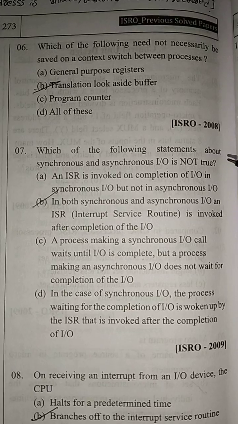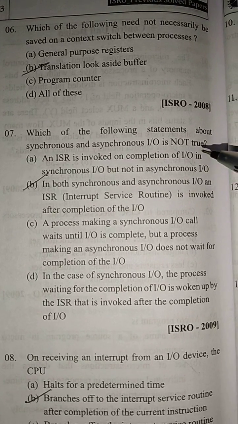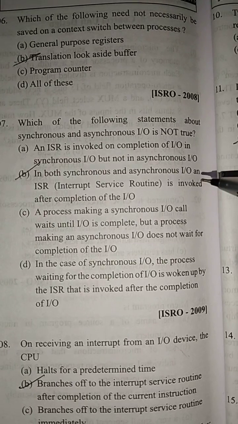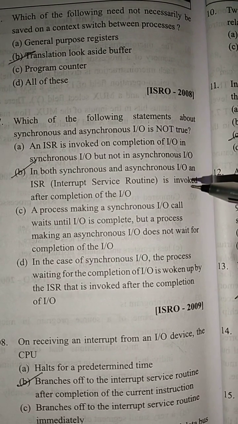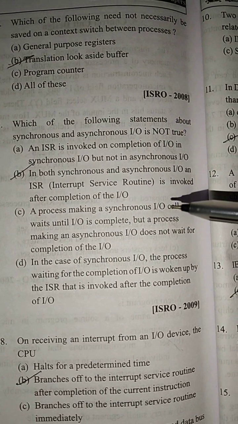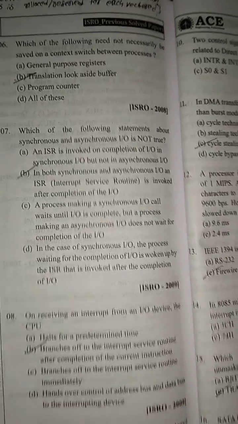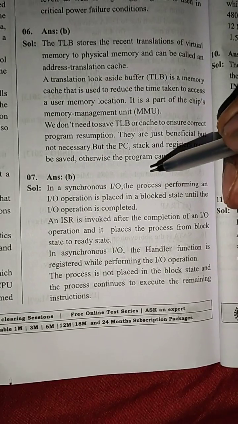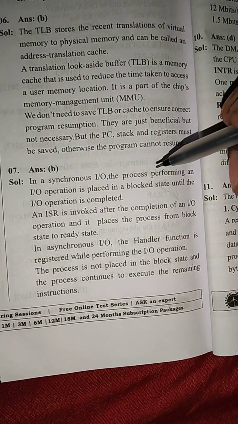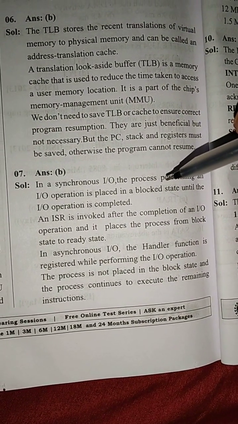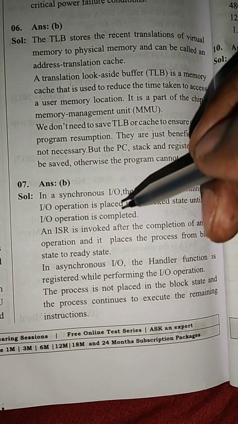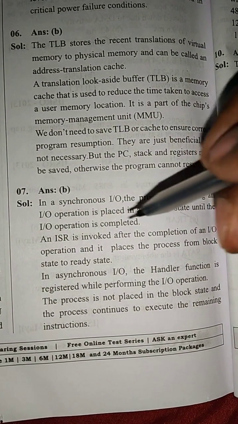Seventh one, which of the following statements about the synchronous and asynchronous input operation is not true? In both synchronous and asynchronous input operations, an ISR, interrupt service routine, is invoked after completion of the input output operation. In a synchronous input output process, the process performing an input output operation is placed in a blocked state until the input output operation is complete.